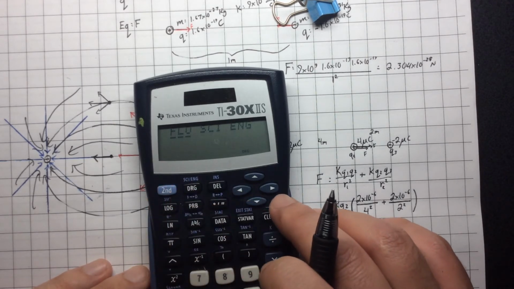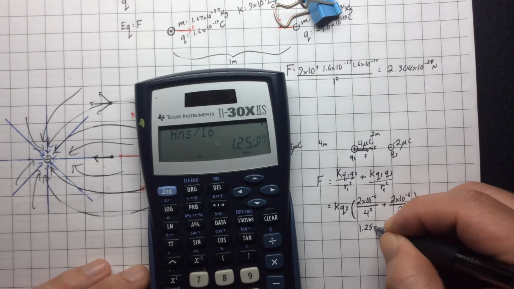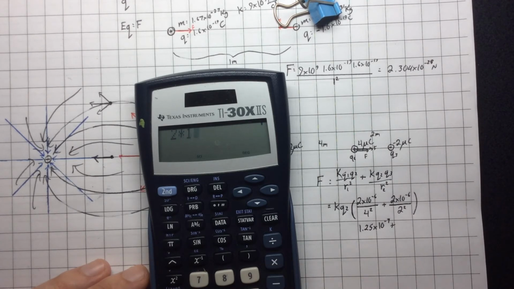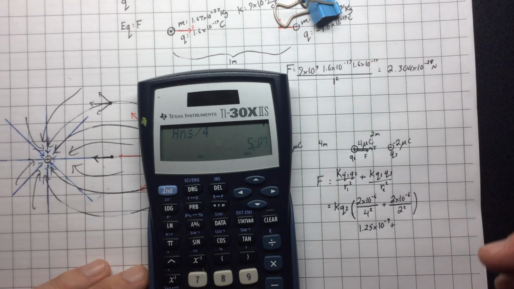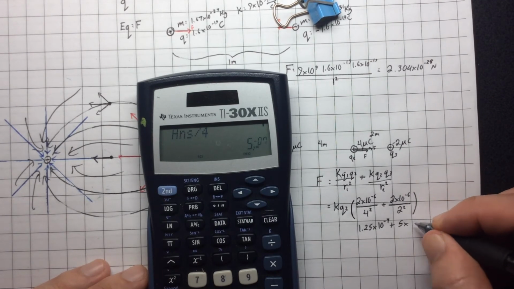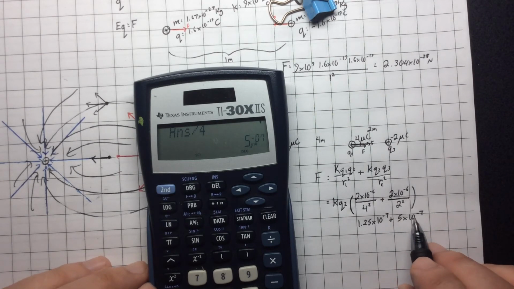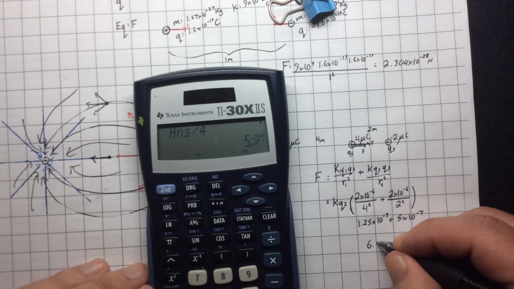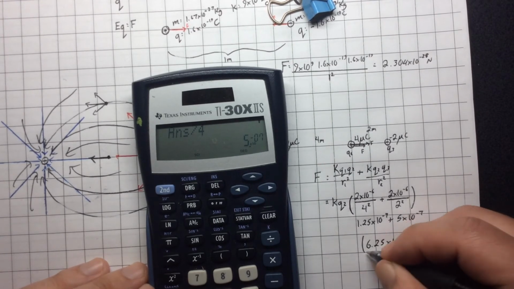You know what, let me go to scientific. There you go. That's going to be 1.25 times 10 to the negative 7. We're going to add that to 2 times 10 to the negative 6 divided by 2 times 6 is 4. And so that's going to be 5 times 10 to the negative 7. If we have times 10 to the negative 7 and times 10 to the negative 7, we just add these, 1.25 to the 5. That's going to be 6.25. And so I have 6.25 times 10 to the negative 7 in the parentheses.